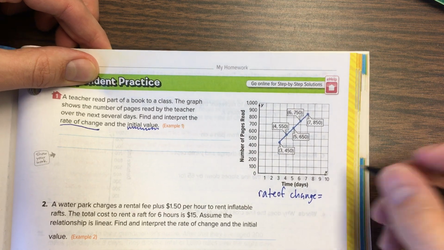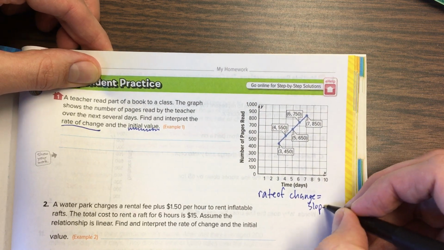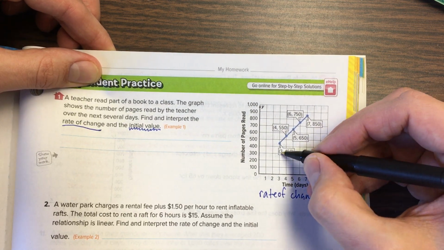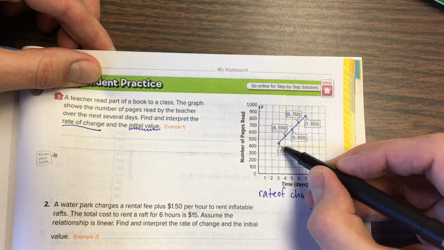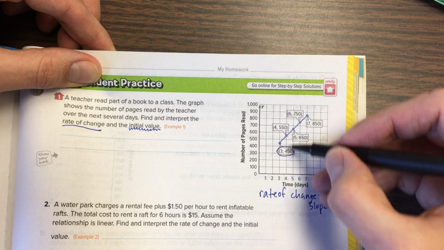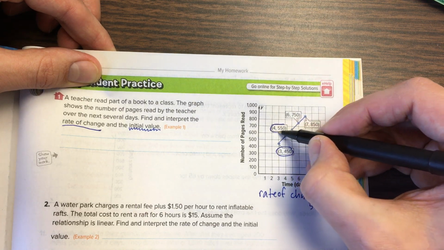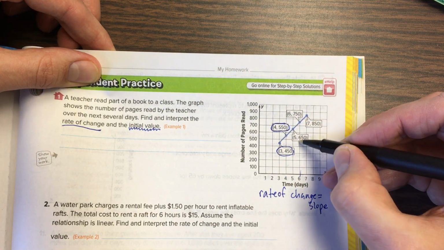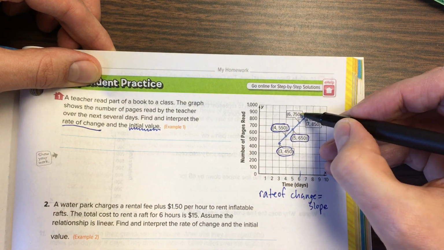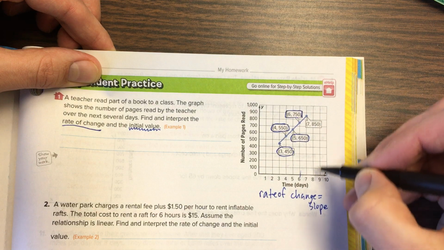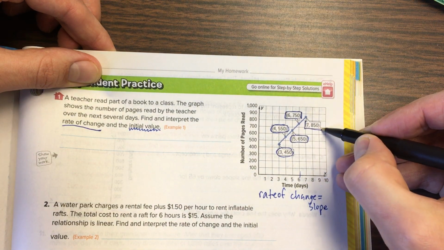The rate of change is going to be the pattern that you notice, right? Look at the number of days here. 3 days, 450. After 4 days, we had 550 pages read. After 5 days, we had 650 pages. After 6 days, 750. And then after 7 days, we had read 850.